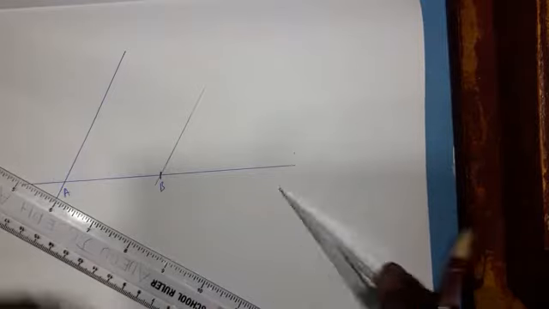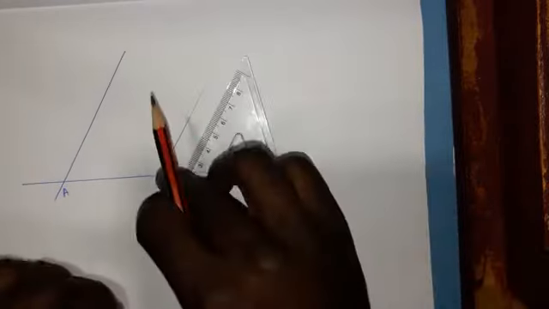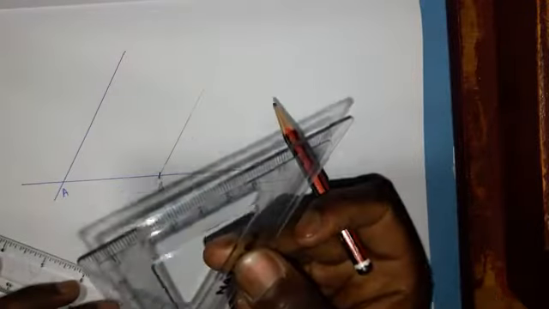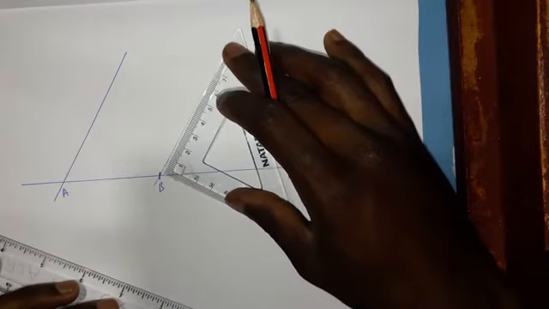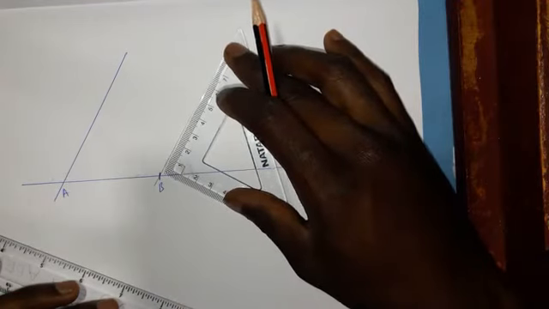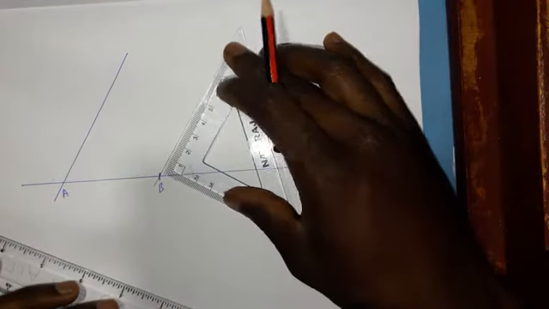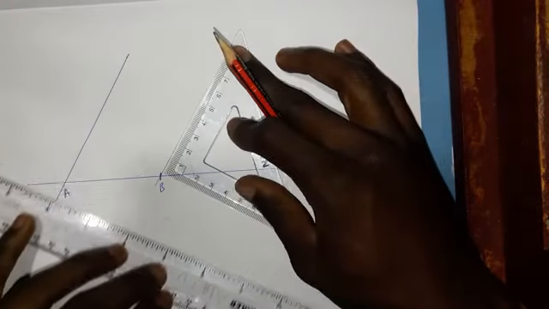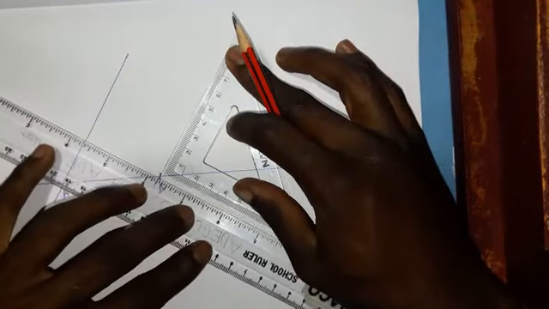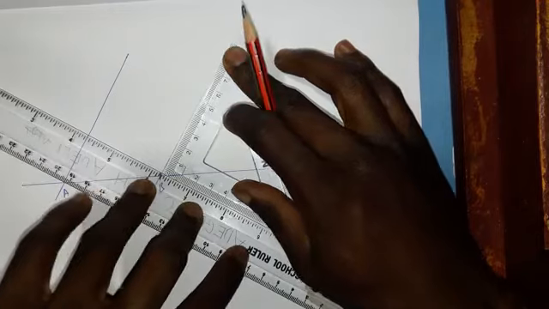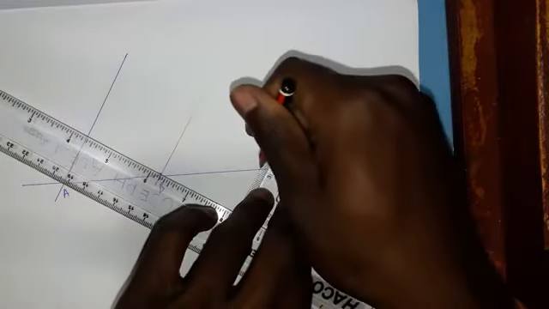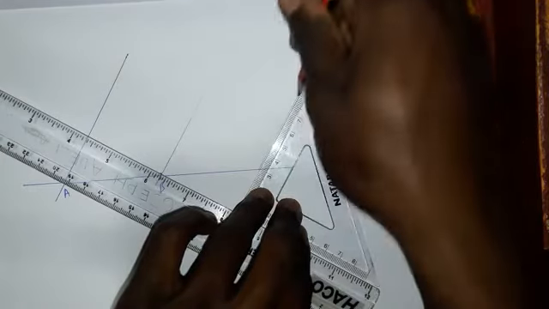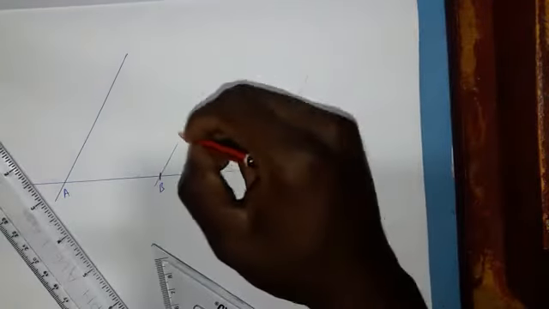Let me repeat what I've done. For example, I want to move this line this direction. What will I do? I'll pick my set square, put an edge that is straight on that side I want to move, then put my ruler on one side that will be the sliding edge, and then just slide it to the point I want to draw my parallel line, and just draw it there. Notice it will be parallel. There will be parallel lines.